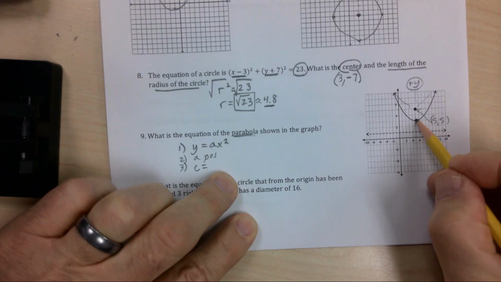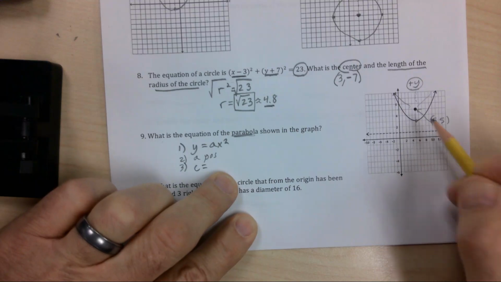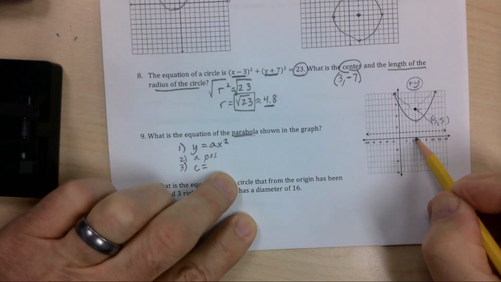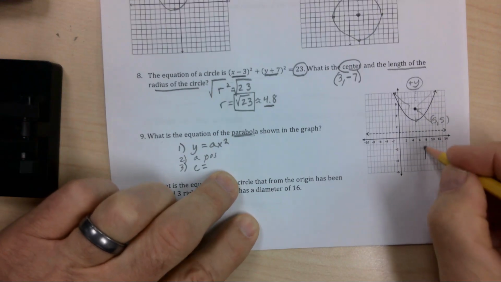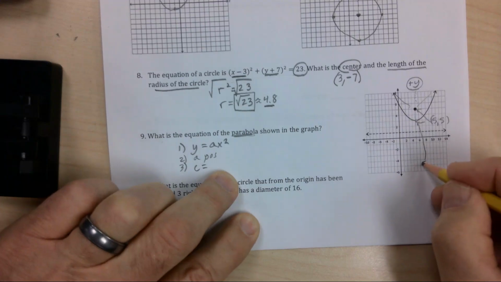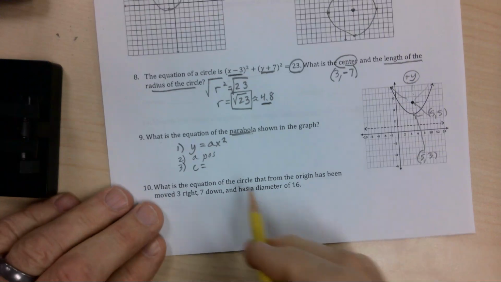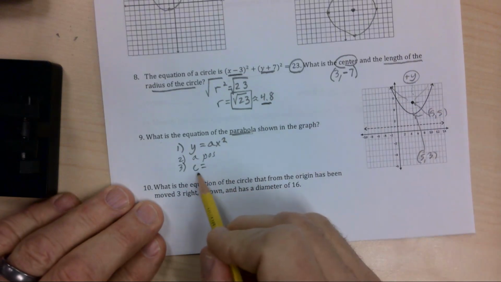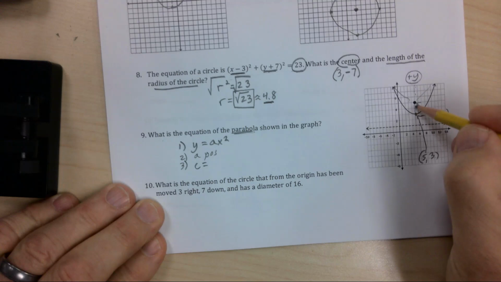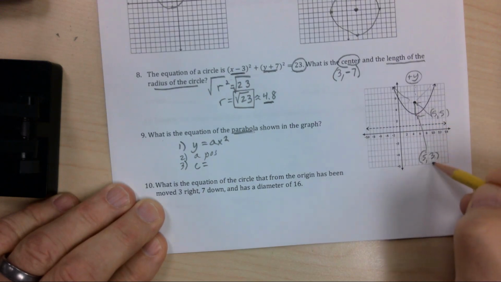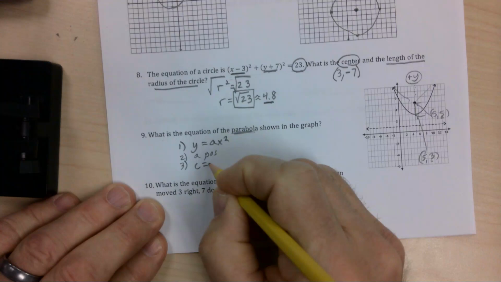And the vertex right here, which is extremely important, is 5 to the right, and then 3. So I'm going to draw that right there. 5, 3. Now that's a lot of information, but I can see, no pun intended, that the c is 2 units. From 3 to 5 is 2.